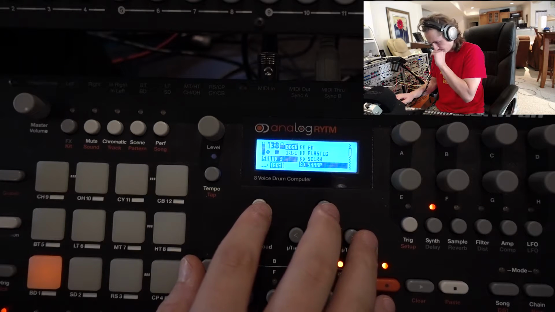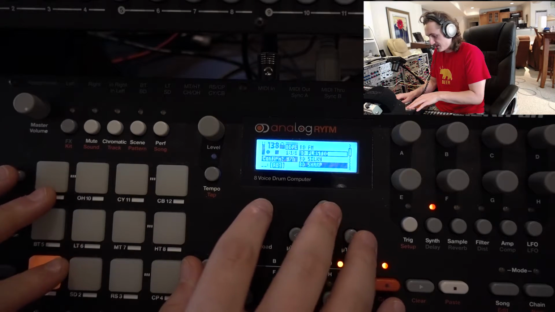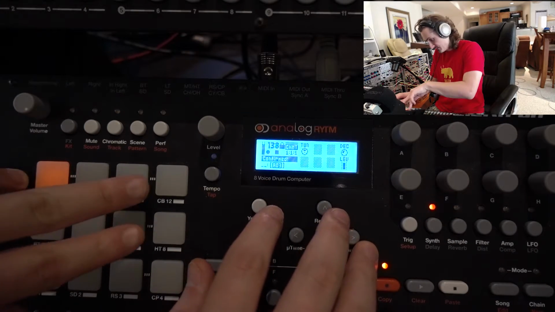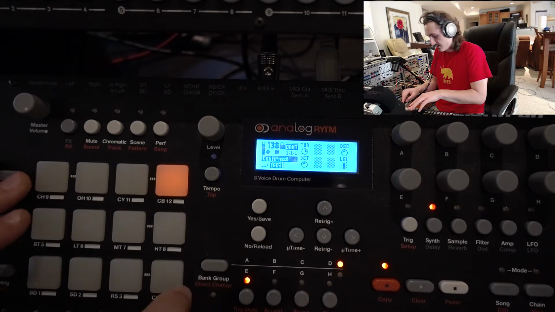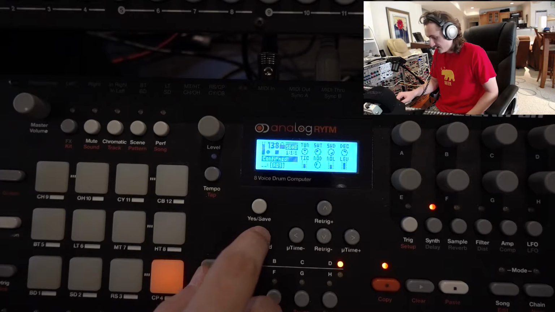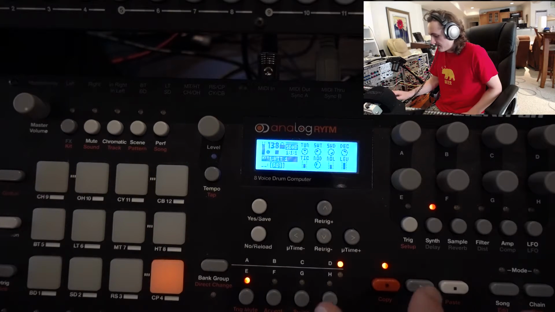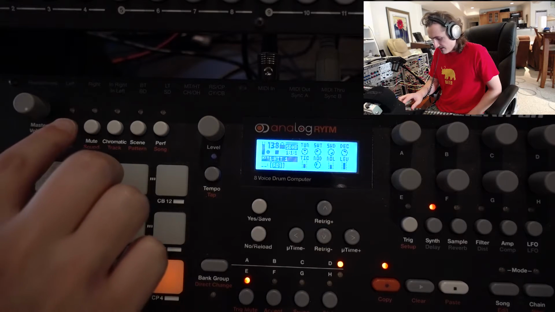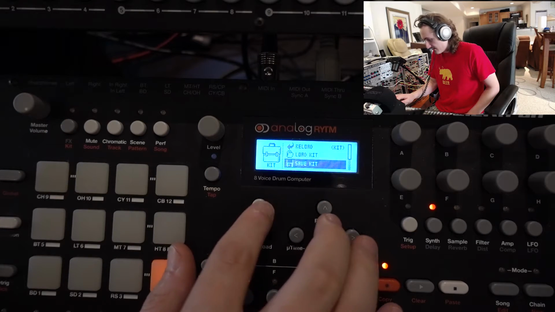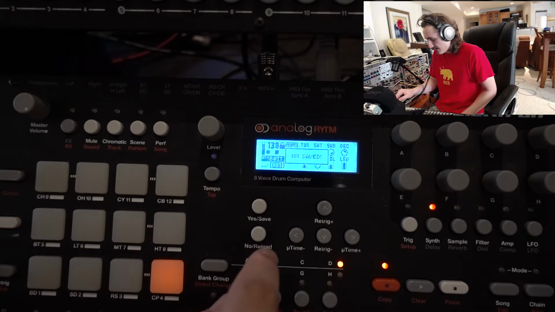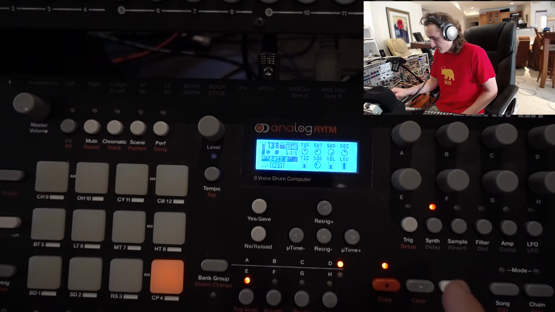I will change the bass drum machine to FM, change the closed hat to metallic, change the cowbell to metallic as well, and maybe change the clap to a snare machine. So now we have a different set of sounds. And let's go ahead and hit function and kit and save this kit as kit 2. Kit 2 saved. Nice. So now we have 2 kits.